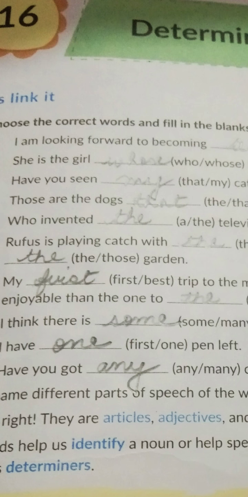So here we have used different words to fill in the blanks like whose, my, that, first, some, any. We have learned parts of speech. They are different words which are used as parts of speech. Can you name the different parts of speech or the words that you used to fill in the blanks? We have used possessive nouns, demonstrative pronouns, articles, adjectives. Yes, right, they are articles, adjectives and pronouns.